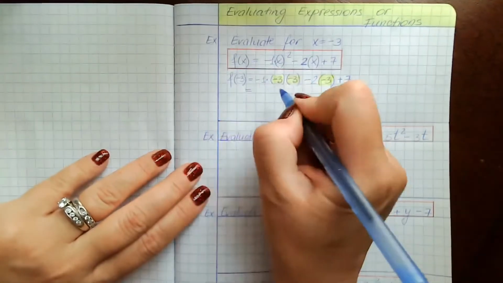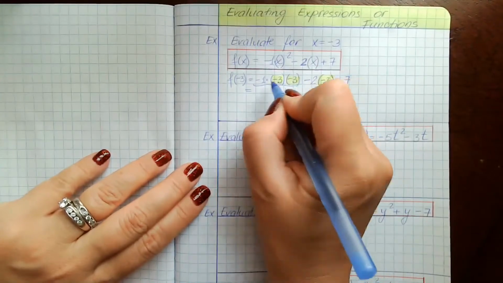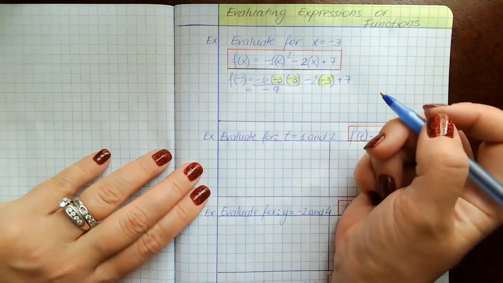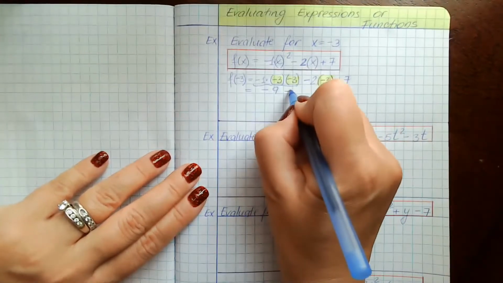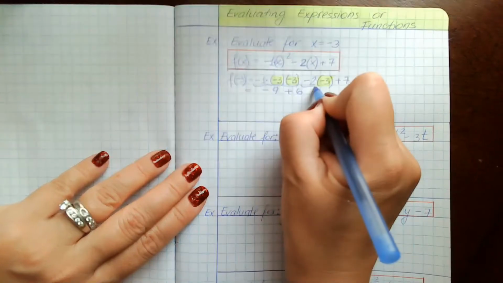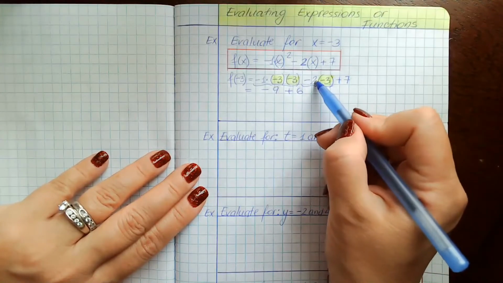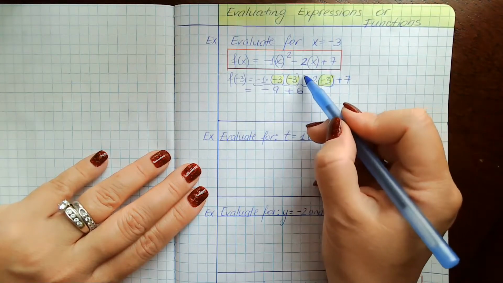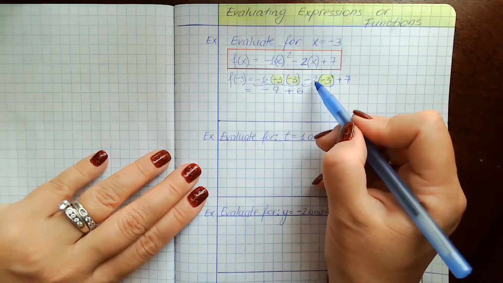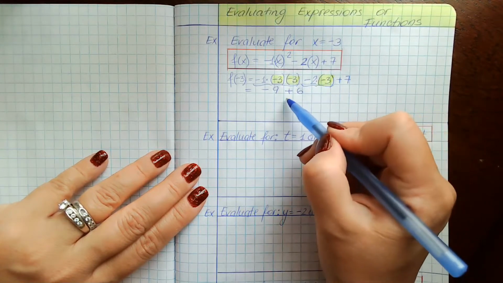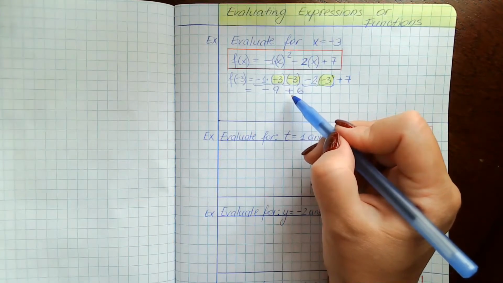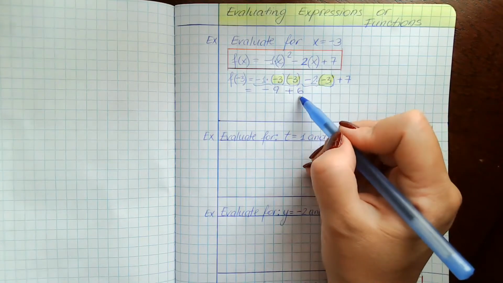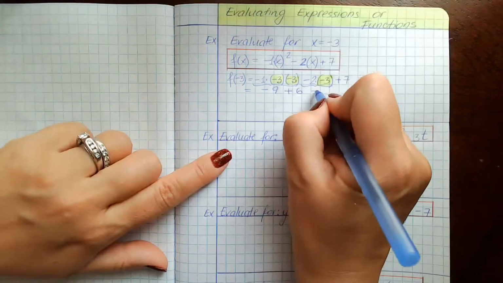And we have negative times negative times negative. Multiplying 3 negatives is negative. So 3 times 3 is 9, times -1 is -9. Then I have plus 6. Why plus 6? Because this multiplication right here is -2 multiplied by -3. Negative and minus mean the same thing. If I look at the number, I multiply the signs right away. And instead of having minus -6, I replace it immediately with one sign, plus 6. Negative times negative is positive, plus 6. And bring down the plus 7.